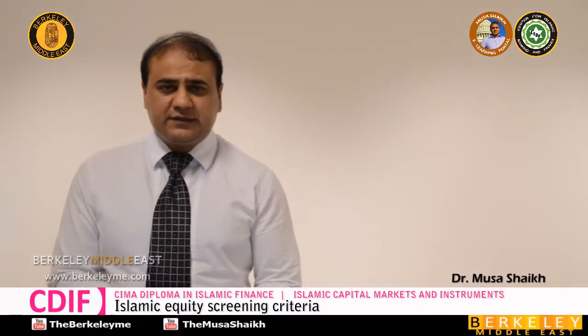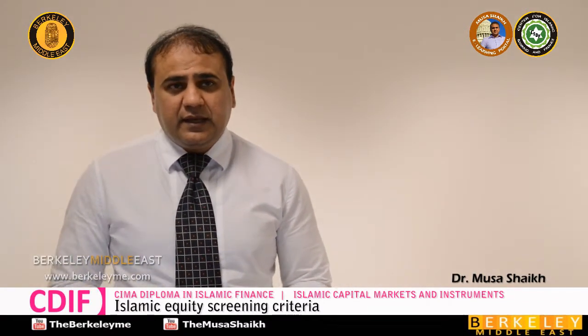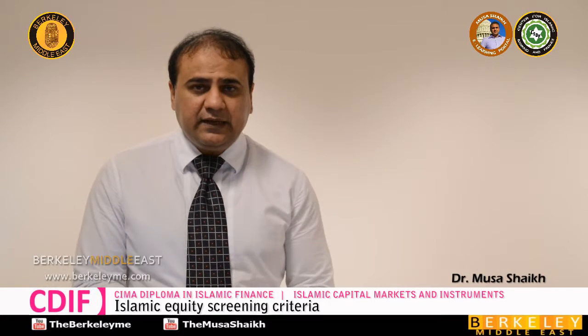Okay, this is the first level, and in terms of activity, the second level is the financial ratio screening. Once you pass the first step, the second step is company performance in terms of financial ratios. So companies whose interest-bearing debts divided by the immediately preceding 12 months average capitalization or total assets exceed 30 or 33%.